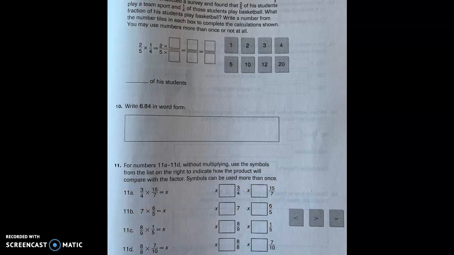Remember, when you're multiplying by a number that's greater than 1 whole, you end up with a number that's greater than what you started with. And when you multiply by a fraction that's smaller than 1 whole, you end up with a number that is smaller than what you started with. And when you multiply by 1 whole, like 7/7, you get an answer that is equal to what you started with.